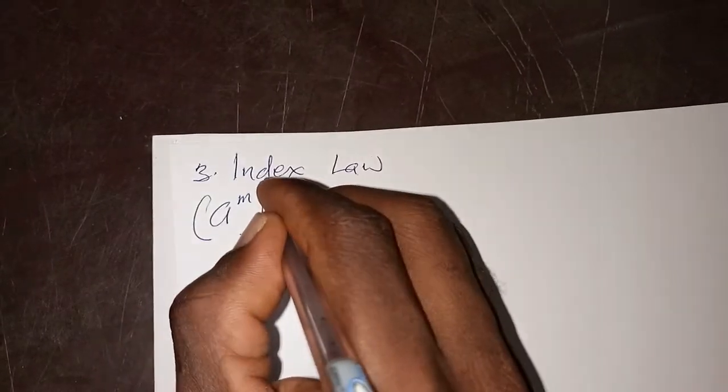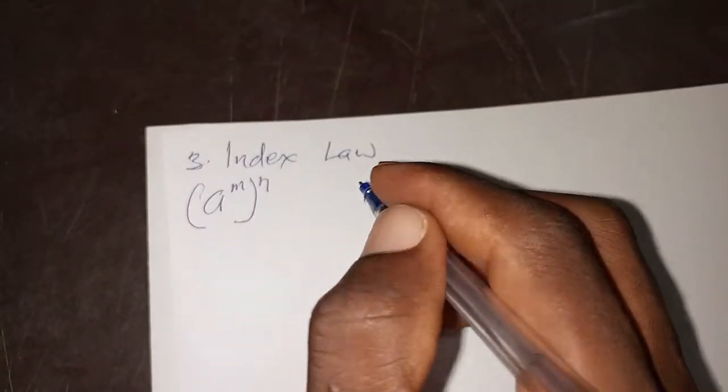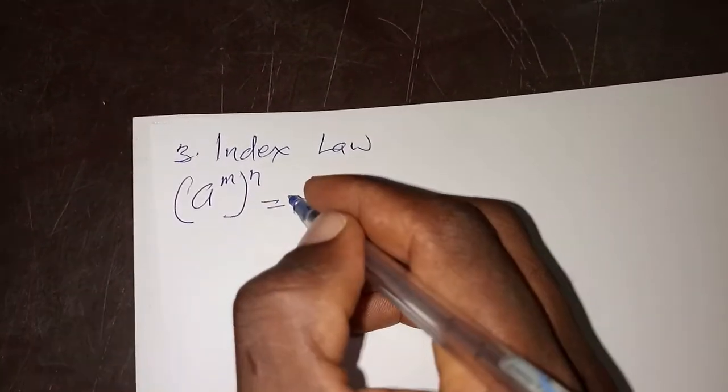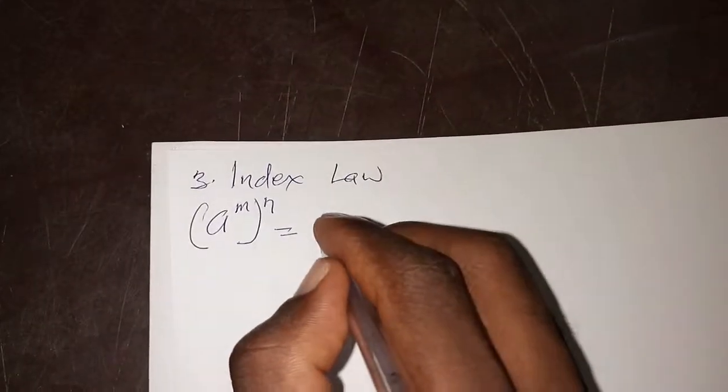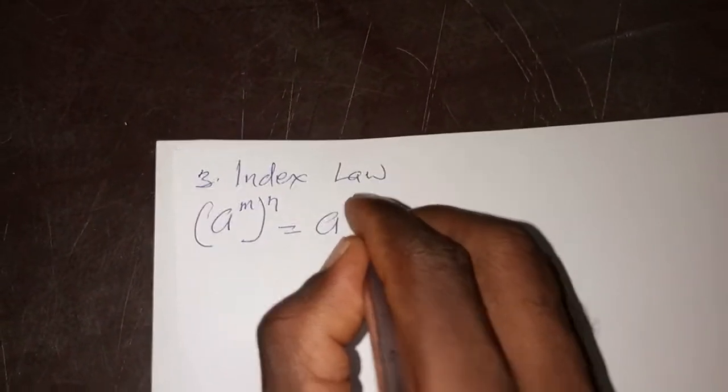So now we've come to the third one, which is the index law, meaning that it's going to involve index, which we learned earlier is the exponent. That one says that (a^m)^n is equal to a^(mn).